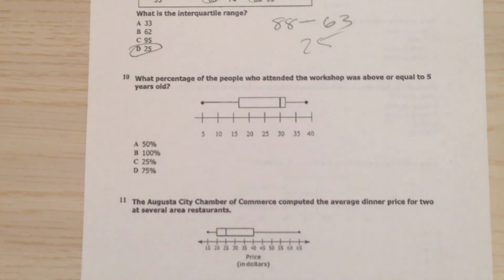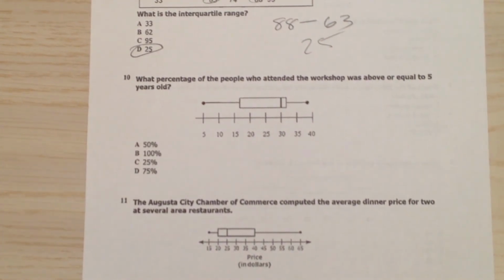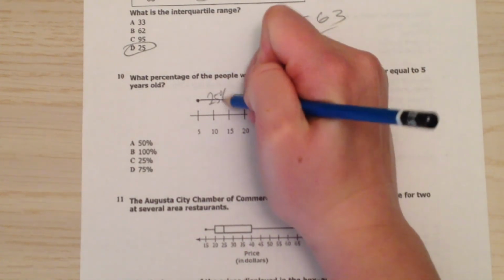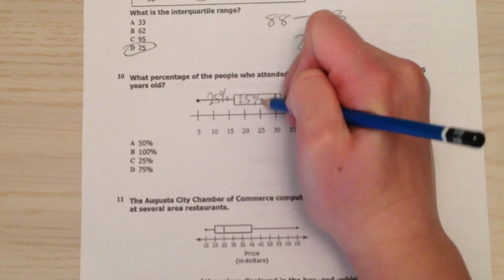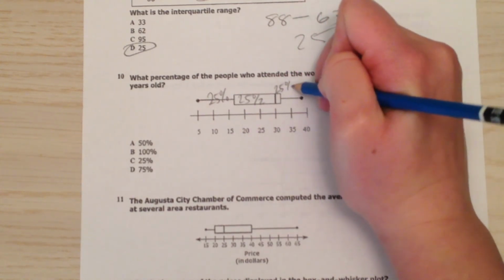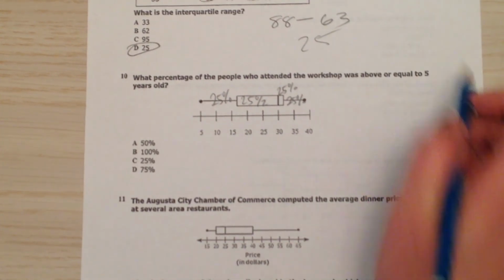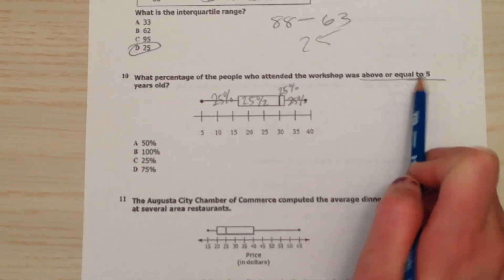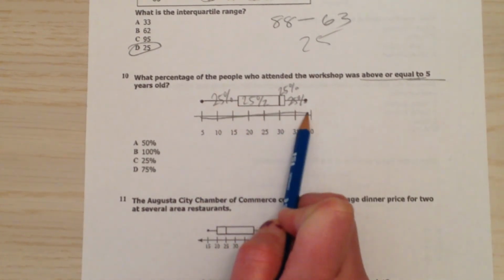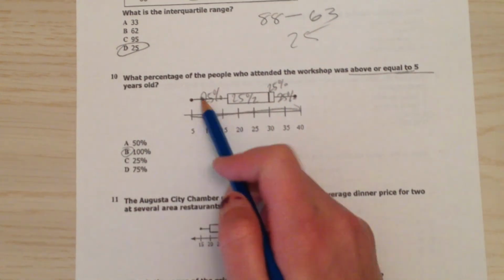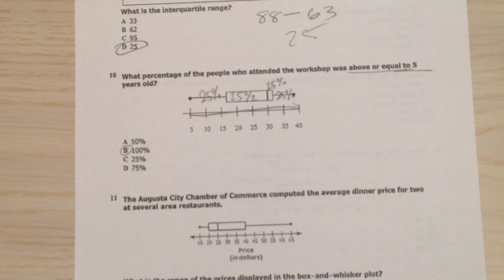Number 10 says, what percentage of people who attended the workshop were above or equal to 5 years old? So for box and whisker plots, it's important to remember that this is broken evenly, even when it doesn't look it, into 25%. So into even quarters. They're called quartiles. And we want to look at 5 years old or above. So from here and above, hey, that's my entire graph this time. So I can say 100% of it. So all of these together. So you add them up.